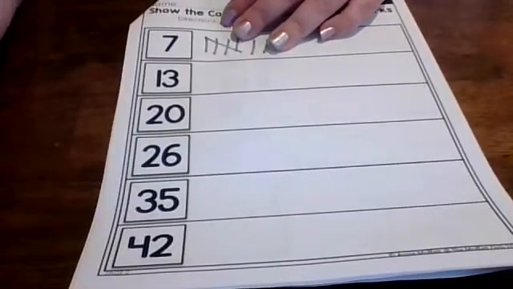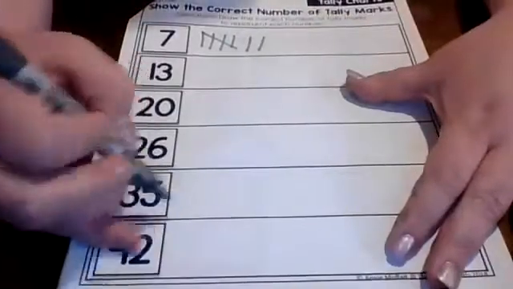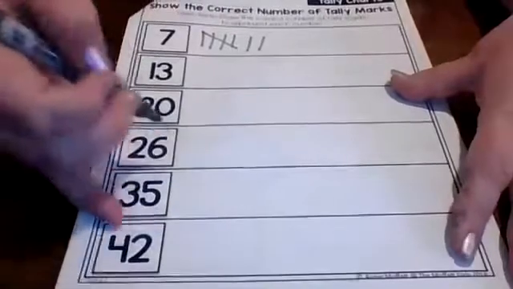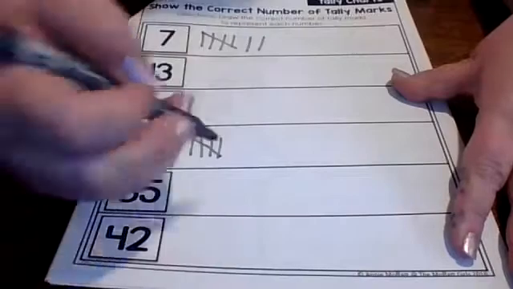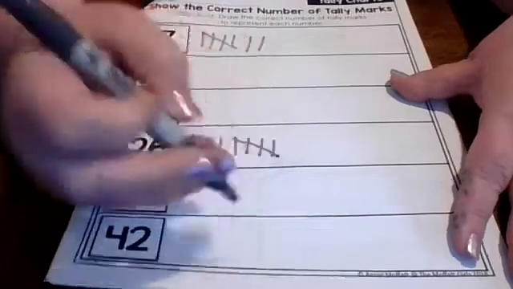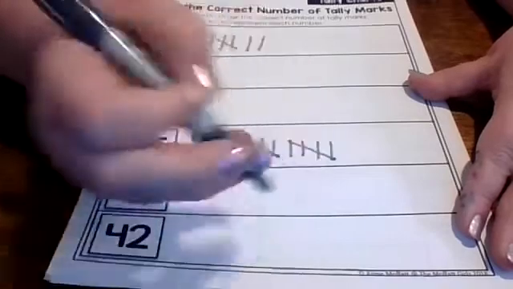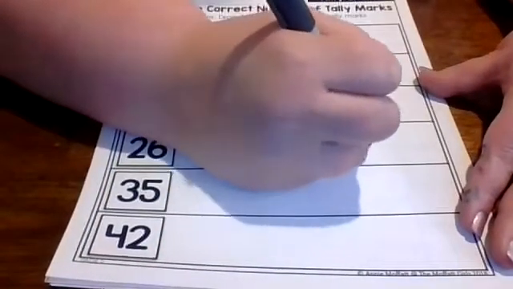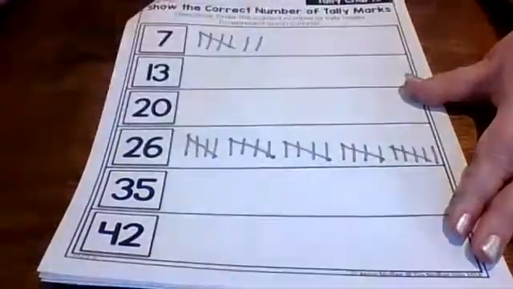Where it's going to get a little trickier, and you're going to have to write them smaller, okay? So let's do 26. 1, 2, 3, 4. Close the gate is 5. 6, 7, 8, 9. Close the gate is 10. 11, 12, 13, 14. Close the gate is 15. 16, 17, 18, 19, 20. See what I mean by you got to write them smaller? 21, 22, 23, 24, 25, 26.